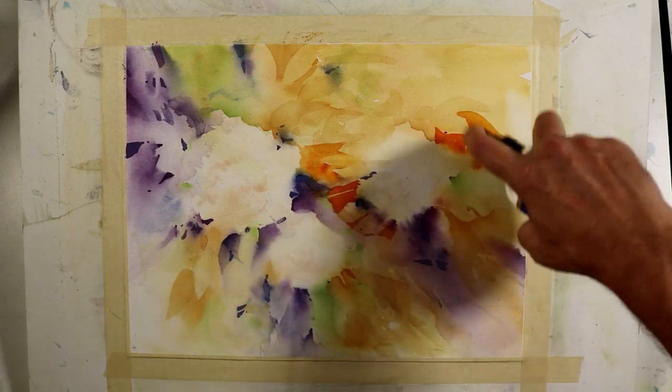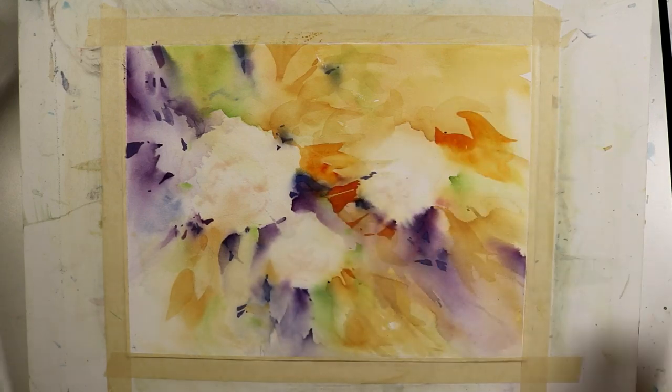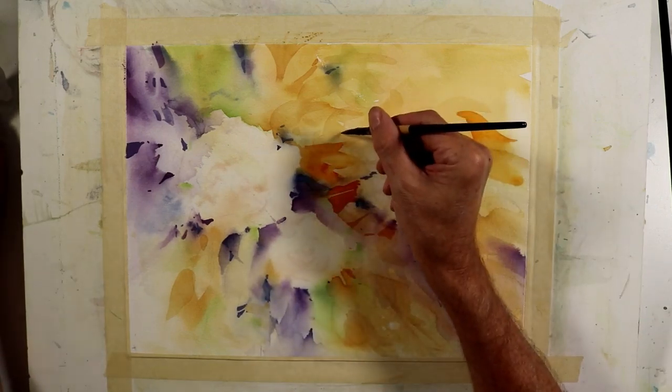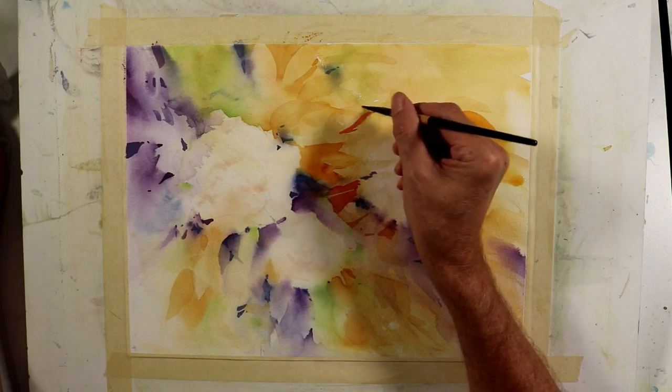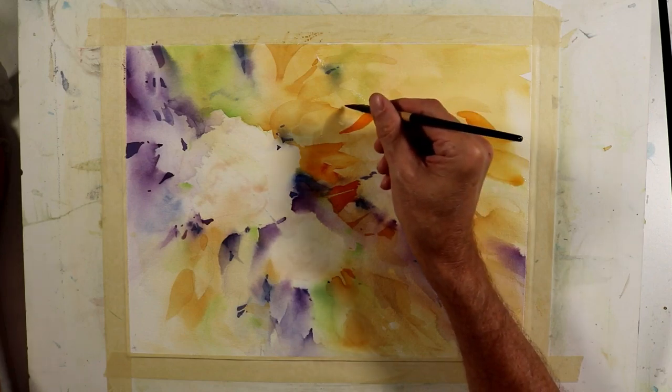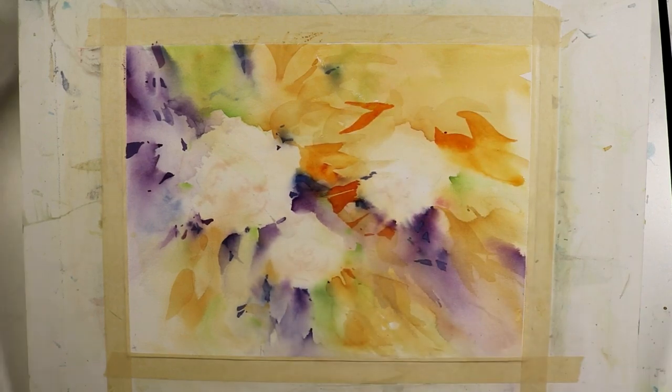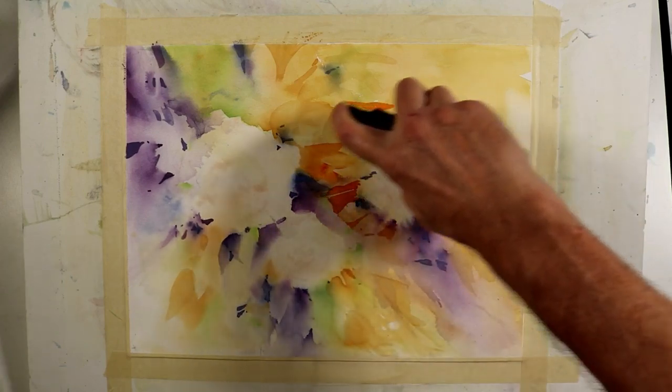It's not that I don't put some other colors in there, but in general you can see that I'm developing the gold and warm tones in the area where the warmer wash was, and then the cooler tones are more in the area where I put them in my initial wash.